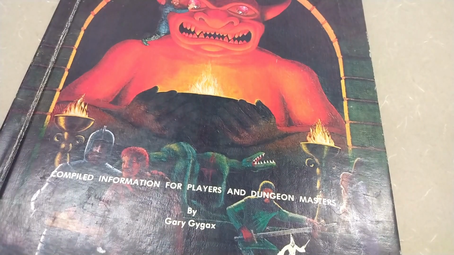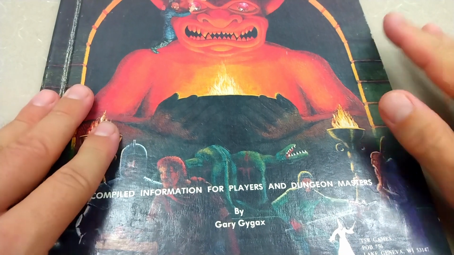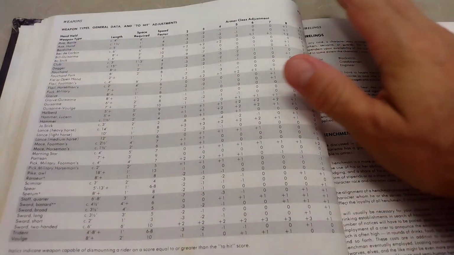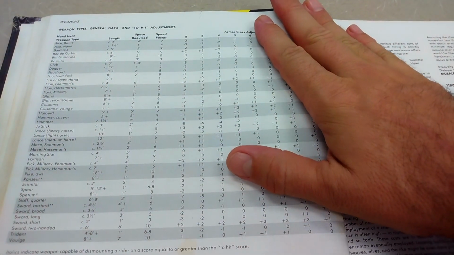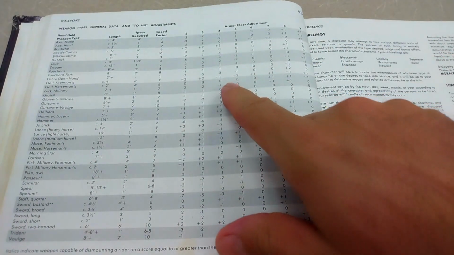With that out of the way, we're going to assume all adjustments are made to the armor class so that we can turn our attention to the weapon versus AC table. It looks like this. It is on page 38. Before we talk about how to use it, let's understand why we use this table. And later we'll talk about when.